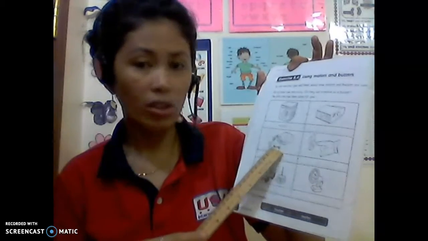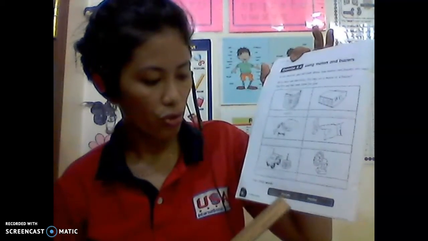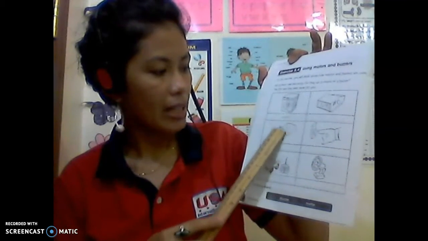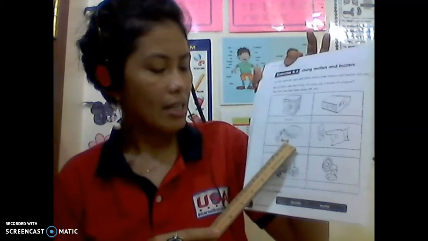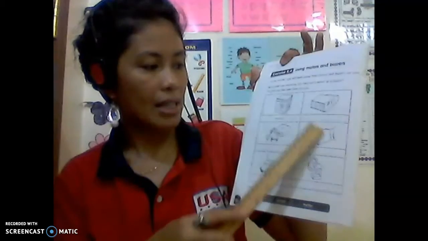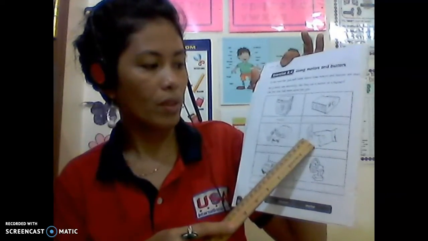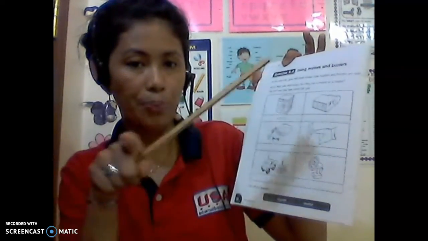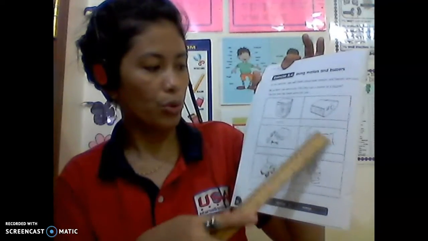Do we use motor or buzzer? Here you're just going to write buzzer or motor. Is this making a sound? How does it work in order for this CD to work? Will it spin or make a buzzing sound? Or this is a doorbell, right, where you push the button. Do we need motor to make it spin or buzzer to make a sound?